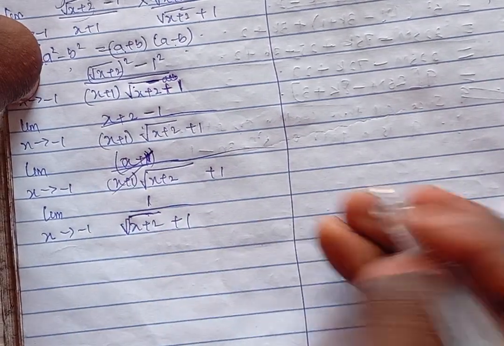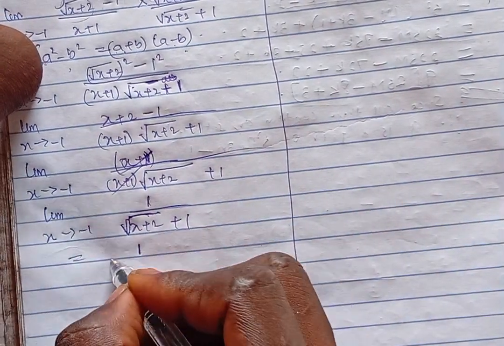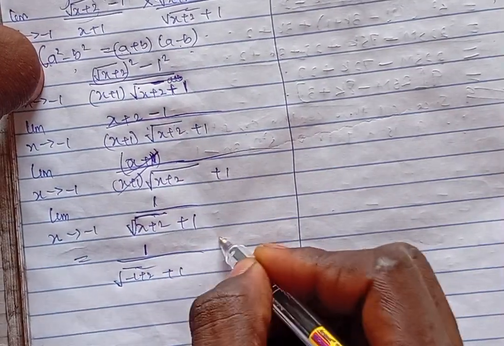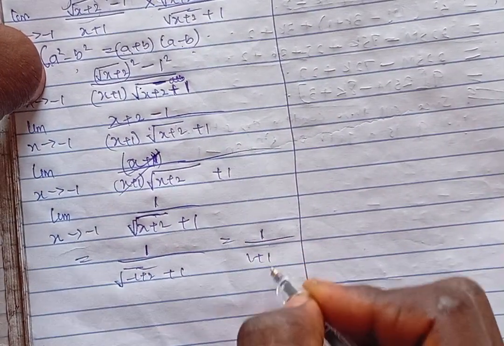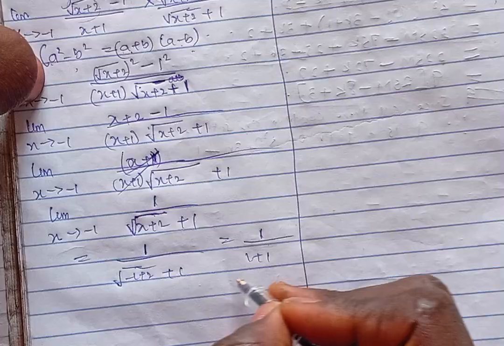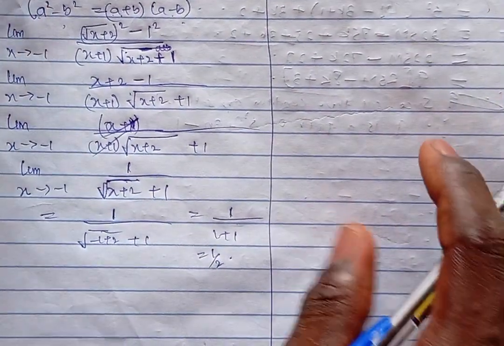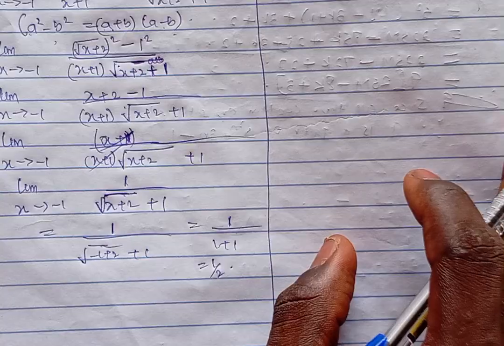And here you can use direct substitution, which will be equal to 1 over the square root of -1 plus 2, plus 1. That is 1 over 1 plus 1, which is equal to 1 over 2. So that's how to solve question 1. Okay, I believe you understand.